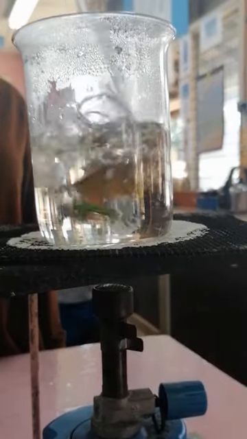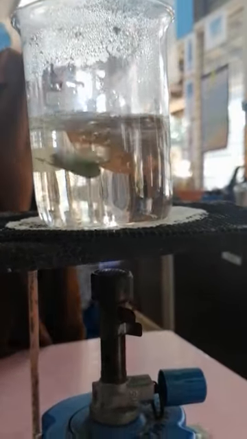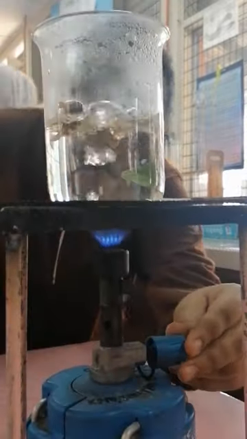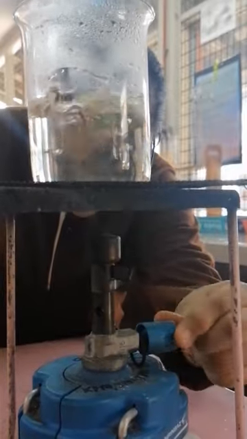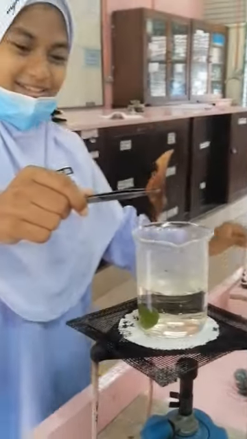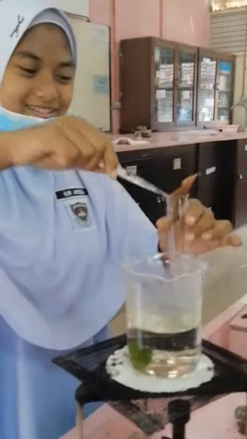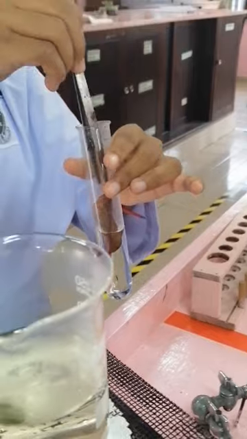Okay, so the steps are: first, dip the leaves into boiling water. The function is to break the cell wall of the leaf. After about 10 minutes, you stop heating and take out the leaf. Put the leaf into a boiling tube containing ethanol.